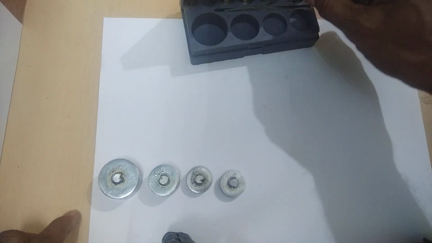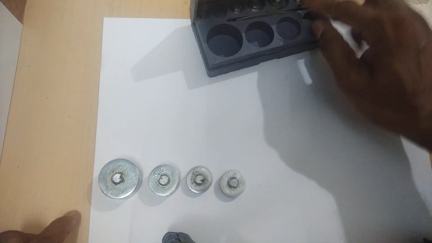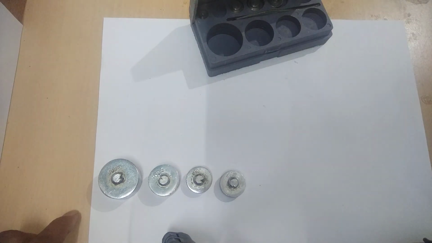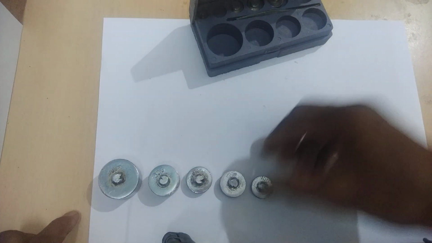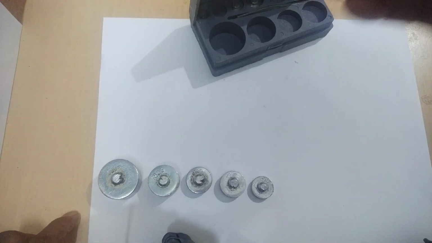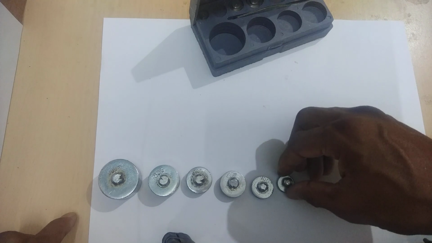Next, this weight, you see, this is 10 gram. You see very clearly, it is written also, it is 10 gram. This one is 10 gram, right? This one is 5 gram, but not written in it. Anyway, this one is 10 gram, this one is 5 gram.